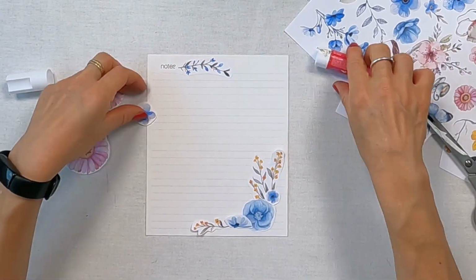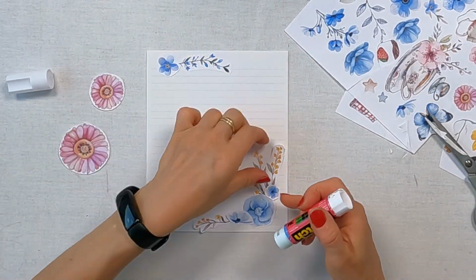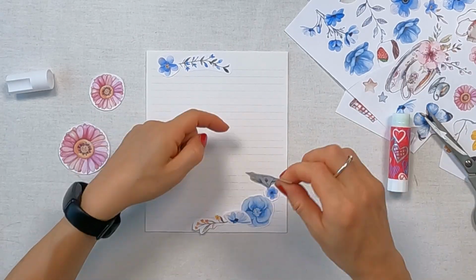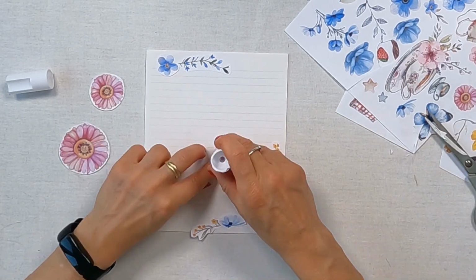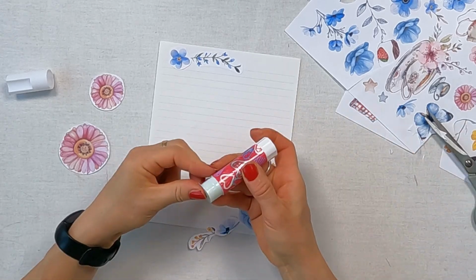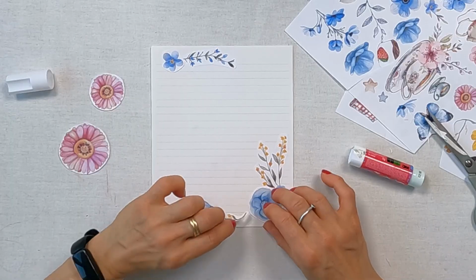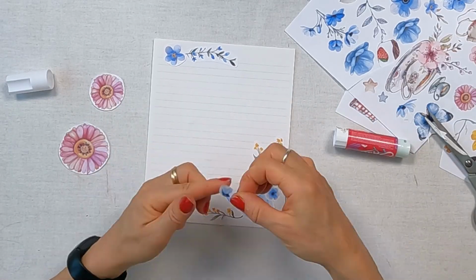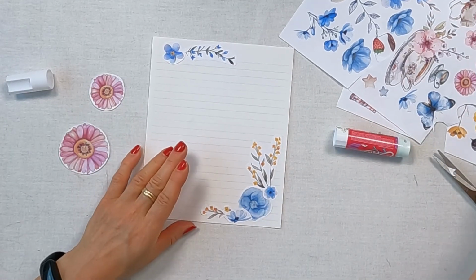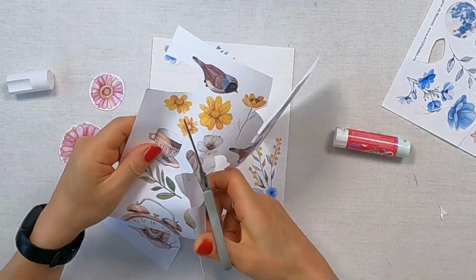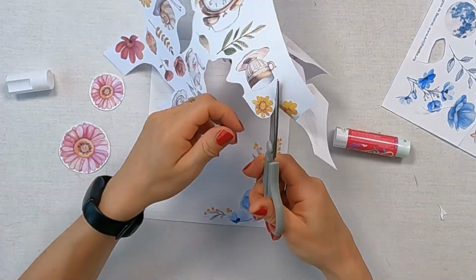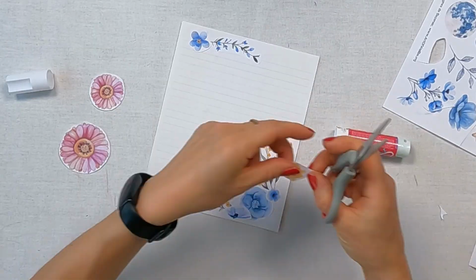So if you have a little extra time, you can even make yourself a whole bunch of little papers like this with just normal notebook paper. But you have your beautiful letter writing paper, and the special thing is that you made it. When something is handmade, it makes it all the more special to the person who receives it.